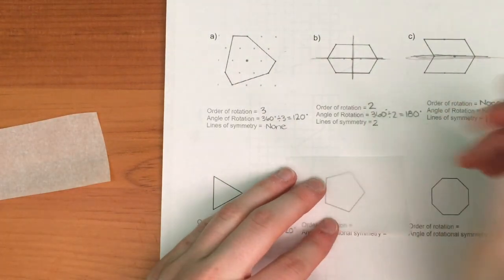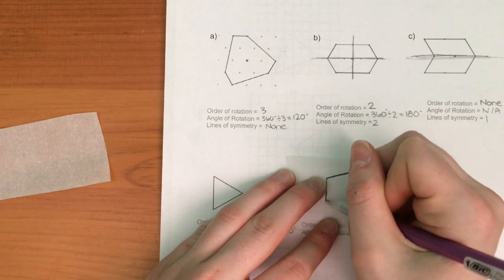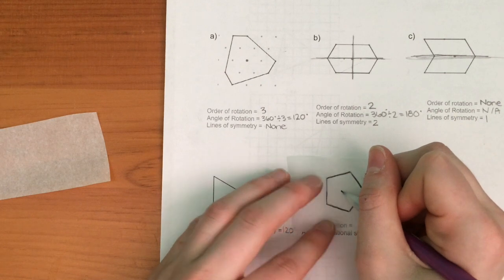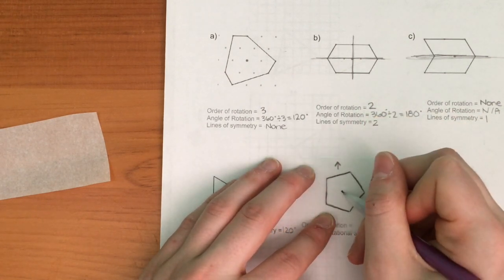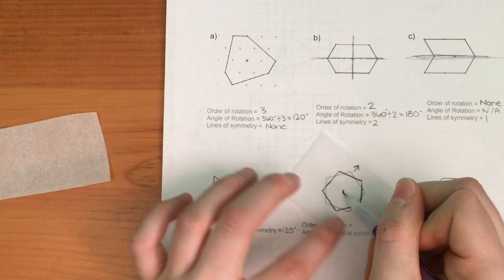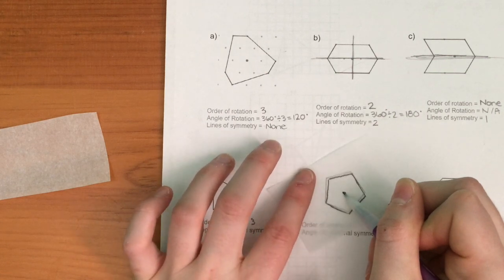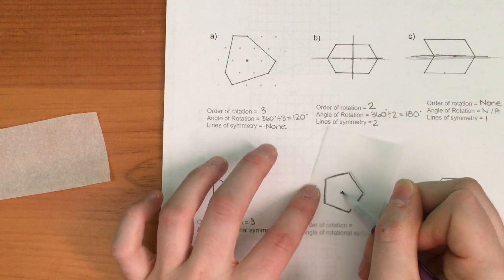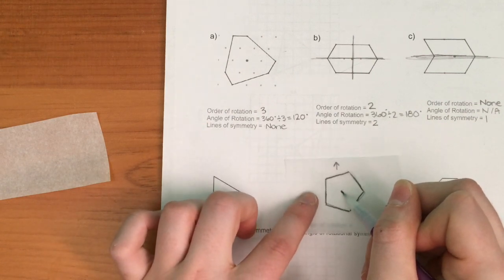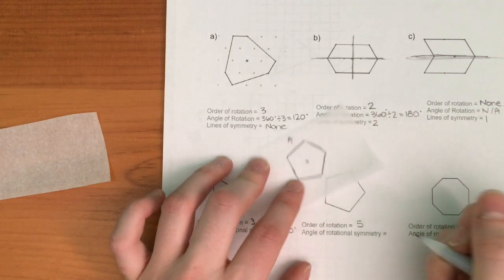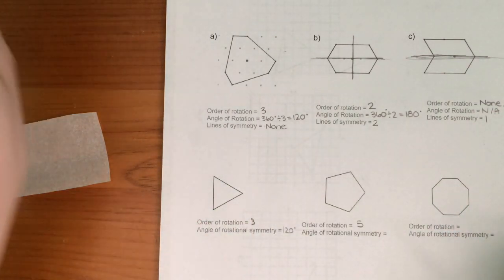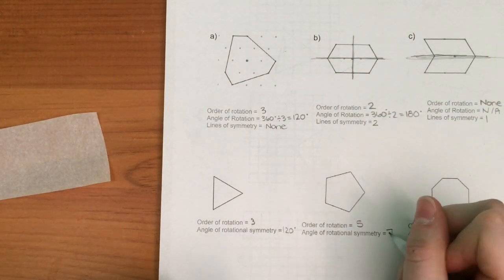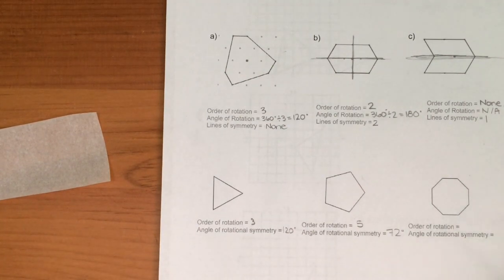Lovely. Now I'm going to go to this pentagon over here, trace this shape, do the same thing, put my pen best I can in the middle. Oops, need an indicator so I know when I'm back to the top. And start to rotate. Oh, there's 1. Ooh, there's 2. 3. 4. I'm not even back to the top yet. Woo, 5. There we go. So that one had an order of rotation of 5, which is lots. Then for my angle of rotational symmetry, that would be 360 divided by 5, which I believe is 72.